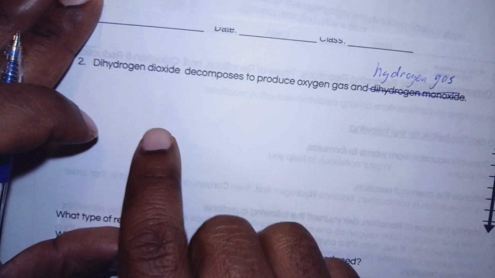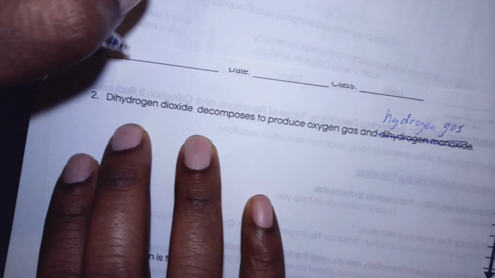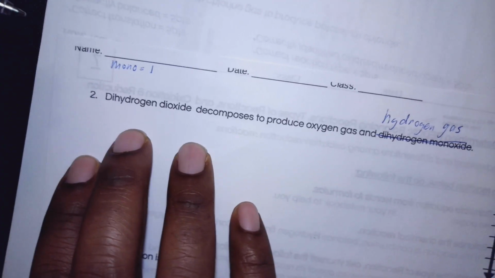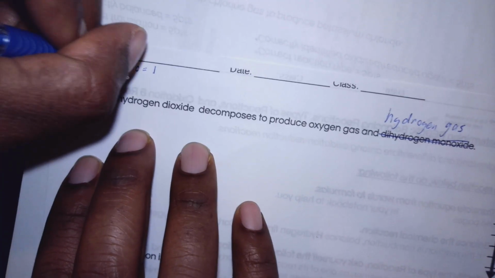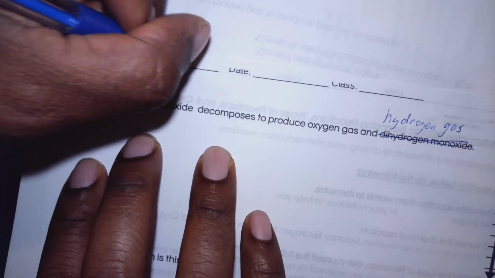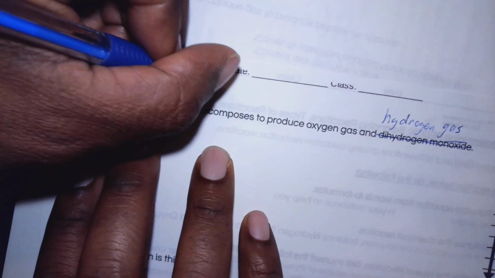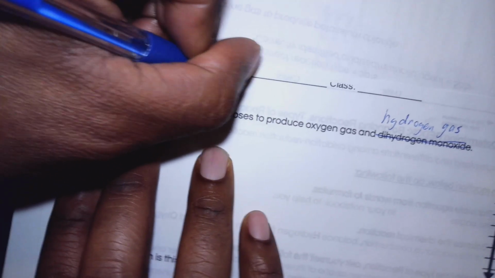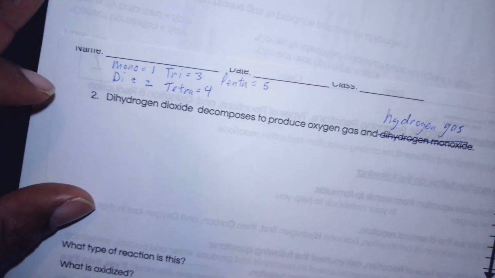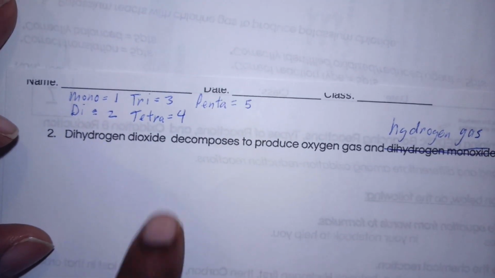Okay. So now this, the hydrogen monoxide, this has to do with prefixes now. So short review of prefix. Mono equals 1. Di equals 2. Tri is 3. Tetra equals 4. Penta equals 5. And usually, unless they want to get real fancy, they don't go above 5.